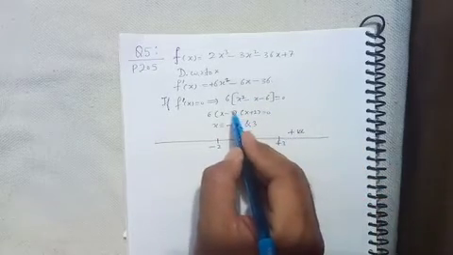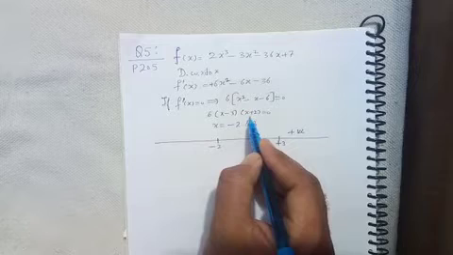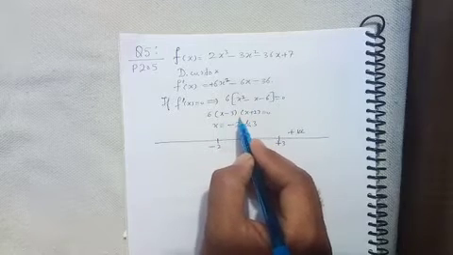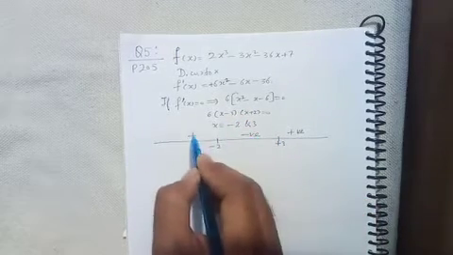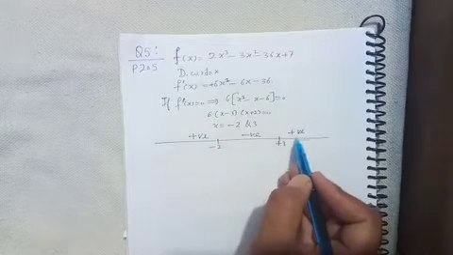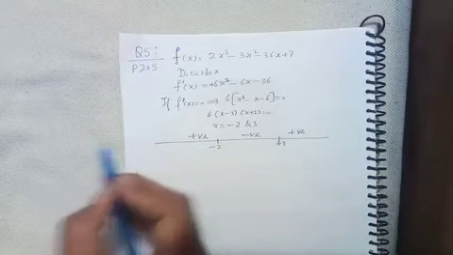Now if there is no repetition in factors, it has all different factors, then next will be negative, then next will be positive. Alternate plus minus plus minus plus.